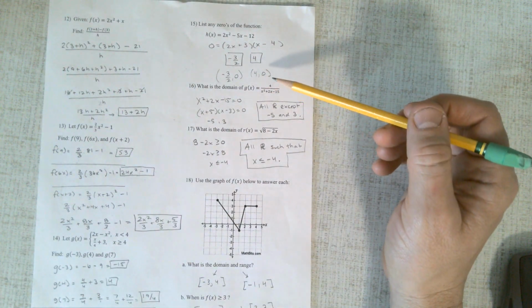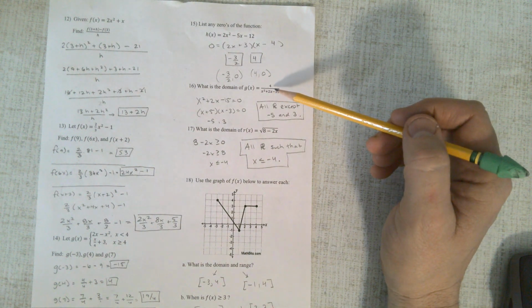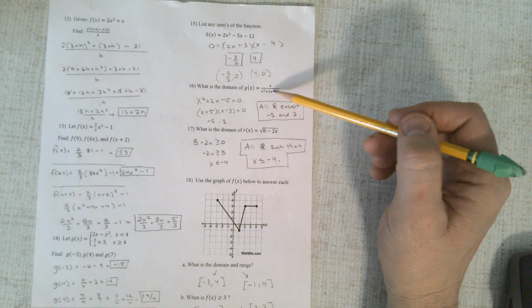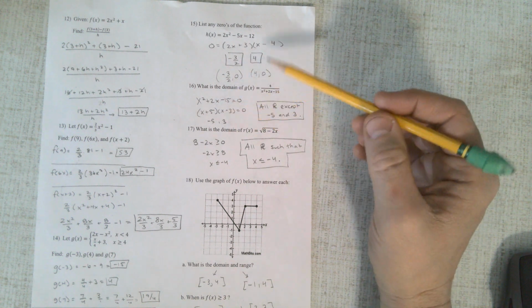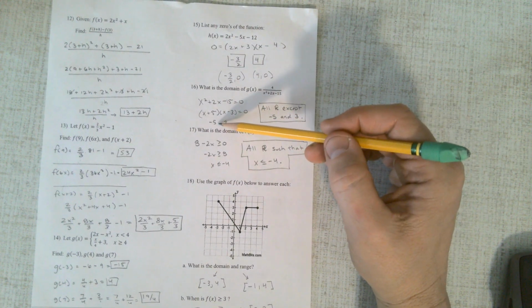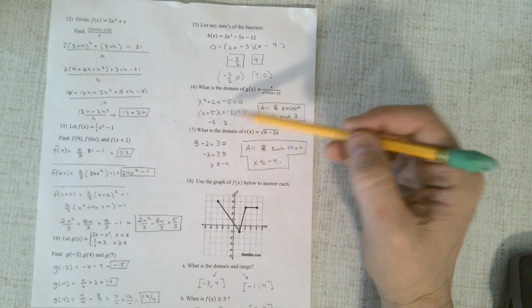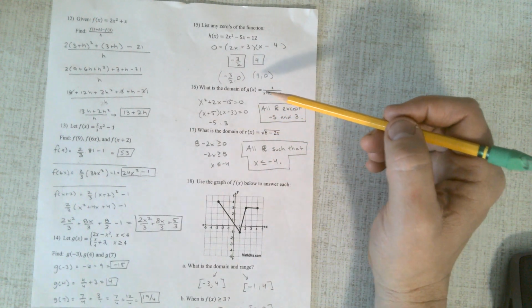Domain, 2 red flags. If you have a fraction here, the domain is every number but the numbers that make this 0. So set this equal to 0, solve it. The domain is all numbers except for -5 and 3. These numbers are not part of the domain because they'll make it 0. It changes the graph, and that's what we'll learn coming up next week.